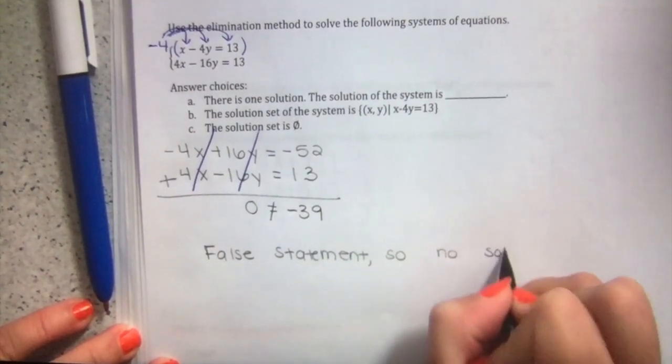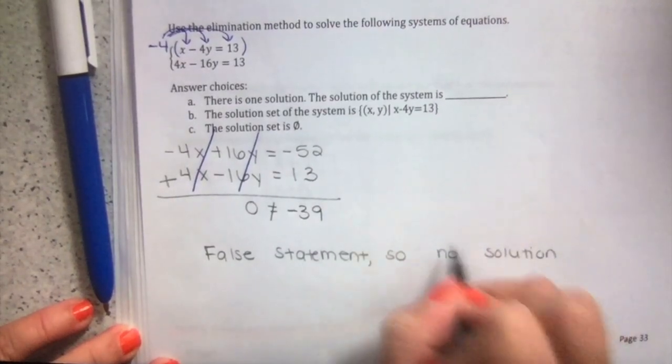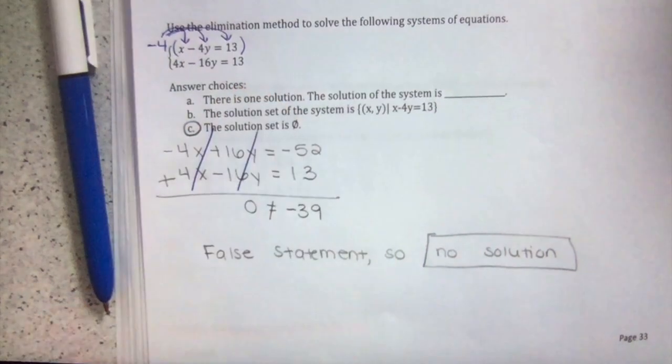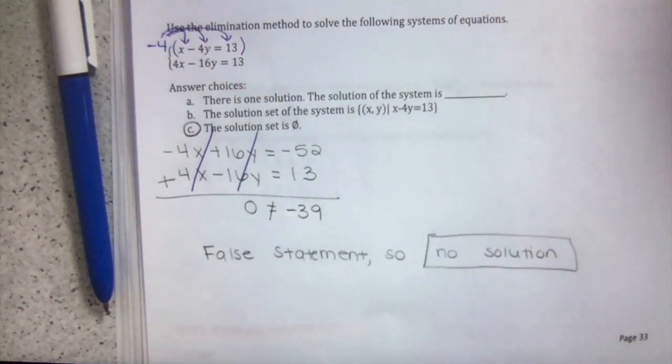So no solution. These two lines never cross. So that will be answer choice C on my math lab. The solution set is empty set. There is no solution. Our set of solutions is empty.